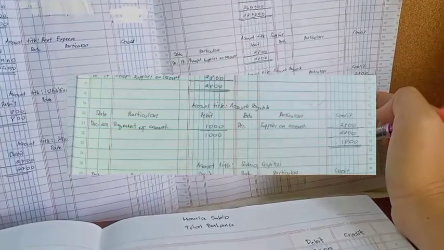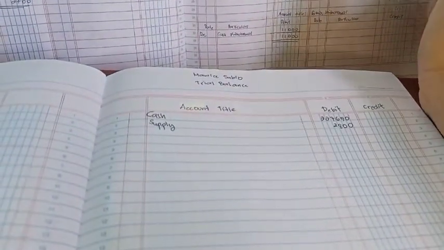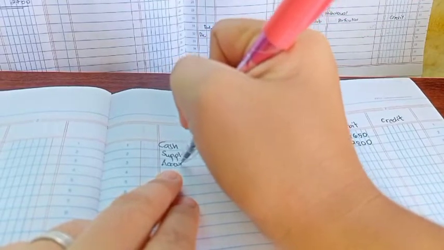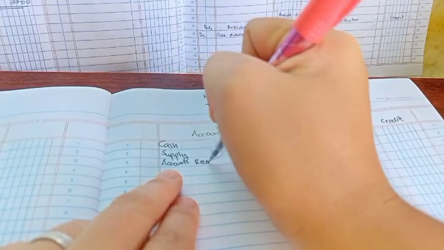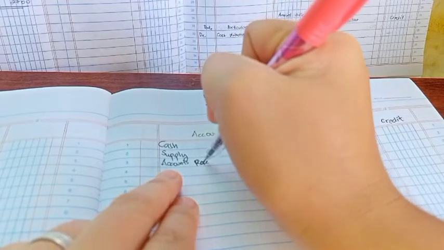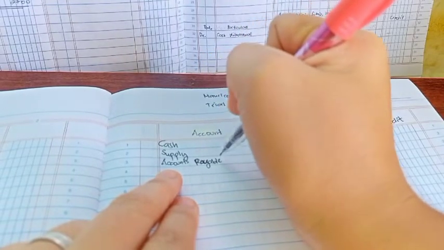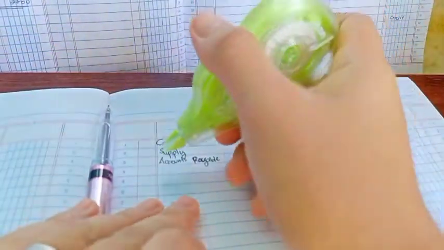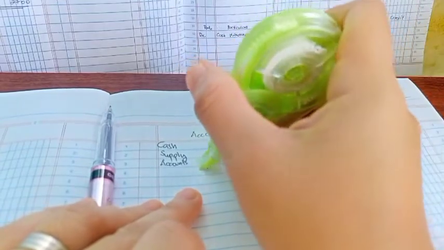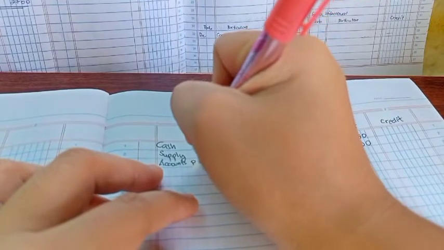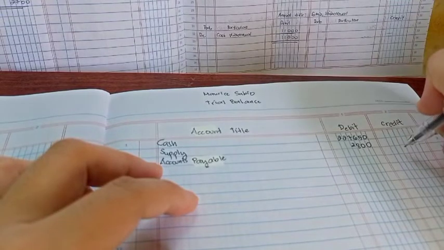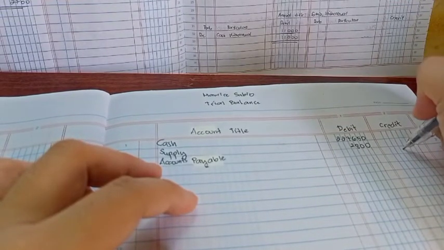1,800 on the credit side because the normal balance of a liability is on the credit side. Accounts payable. You see? Alright. So, erase po natin yan para maklaro po kung anong word. Hindi po masyadong klaro sa ating video. Okay. Payable. And the amount of 1,800 on the credit side.